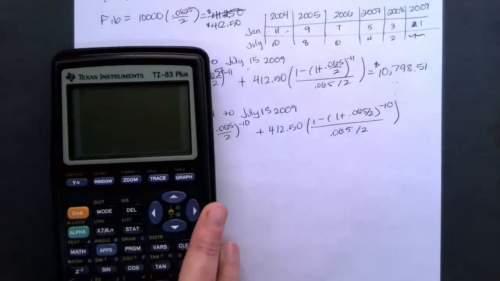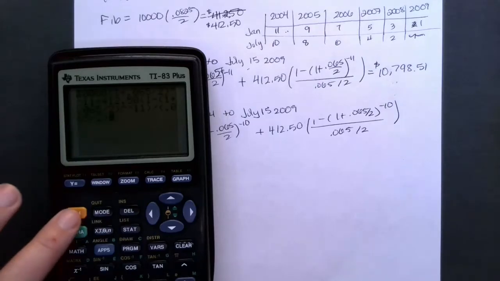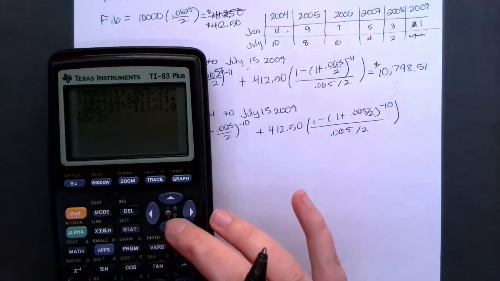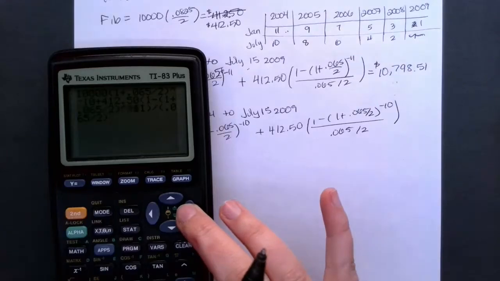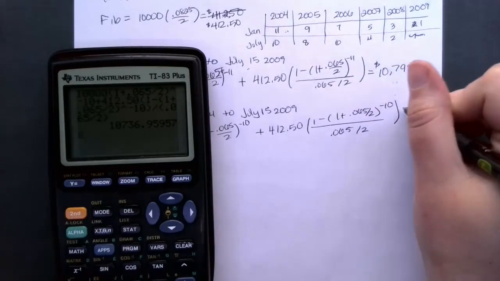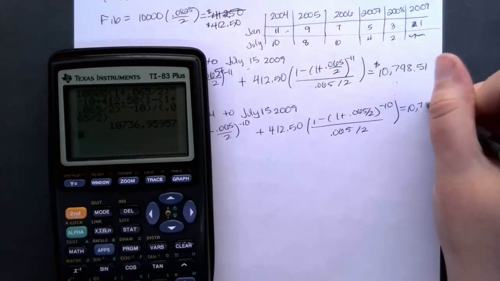So this time we should be closer to that 10,000 value mark. So I'm going to do the same entry, and again the only thing that changes is our exponent. So this time we have 10,736.96.